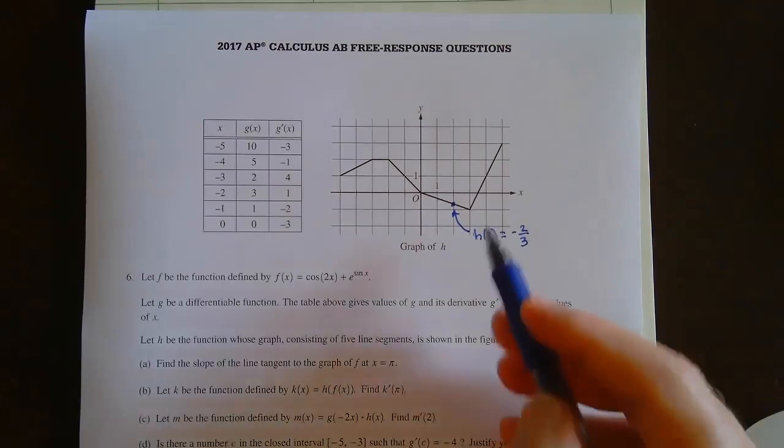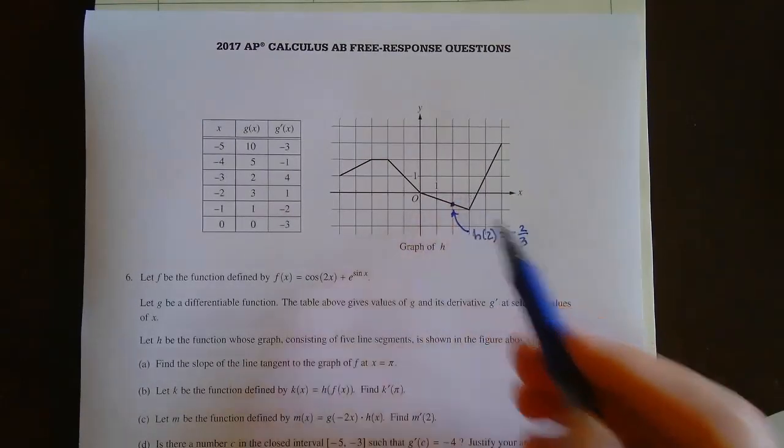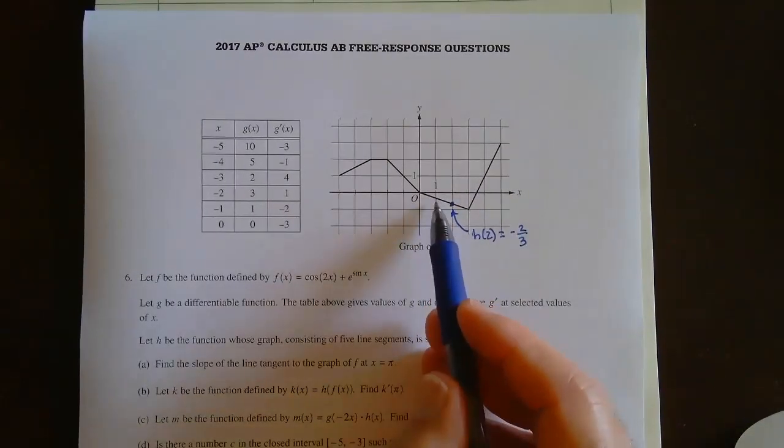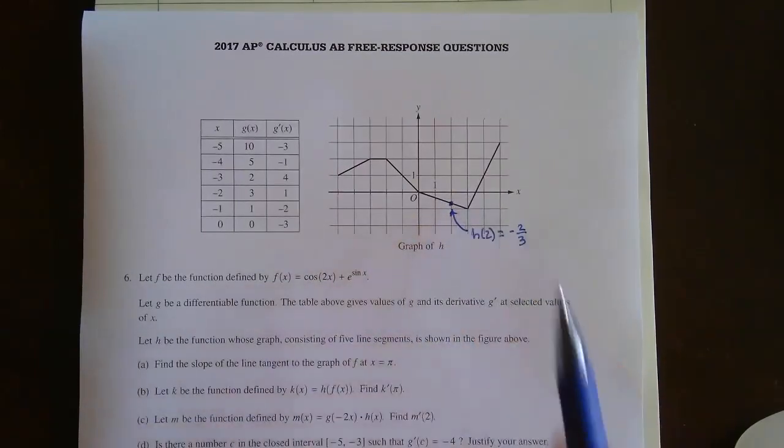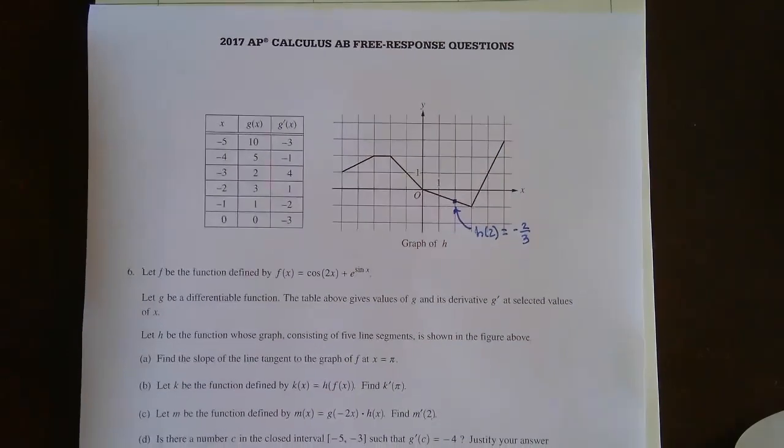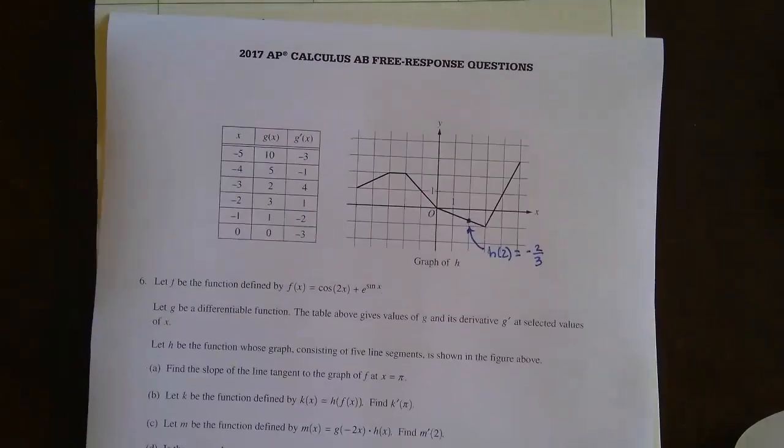Just like h of 3 would equal negative 1, and h of 1 would equal negative 1/3. I may have said that wrong. H of 3 would equal negative 1. I think I said 1, okay? All right, in my mind it's right.